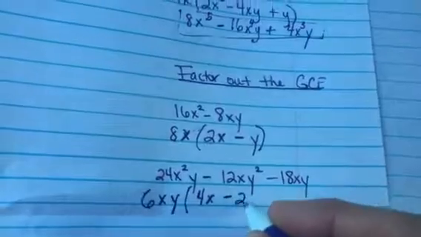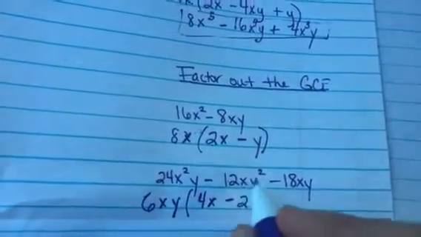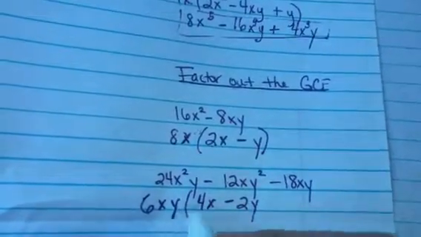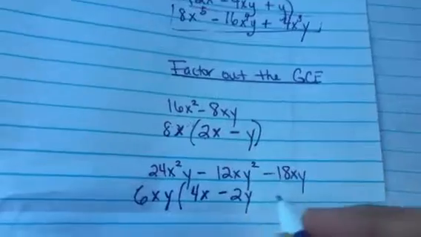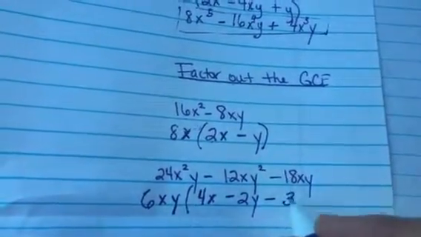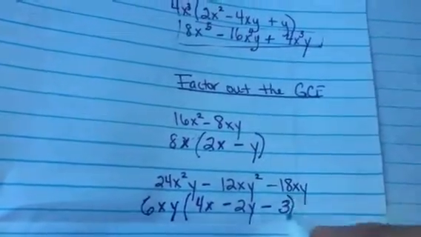There's a minus sign. 6 times 2 is 12. I already have the x, but look, I need a y to the second, so I need another y here, because y times y gives me y to the second. Here's my minus sign. 6 times 3 is 18, and look, I already have my x, I already have my y, and that's all I need. Okay? All right, so practice those.